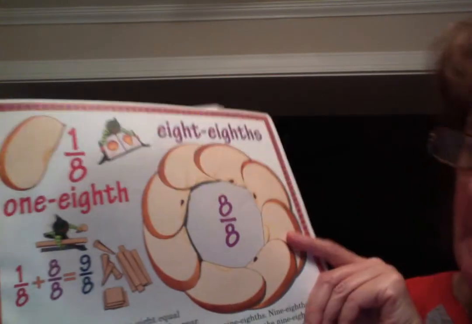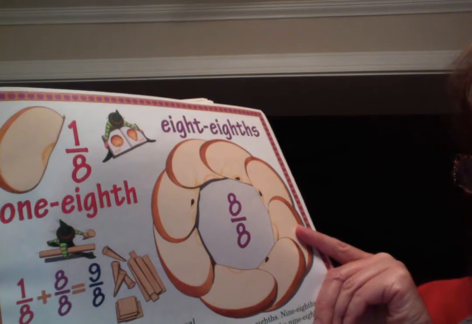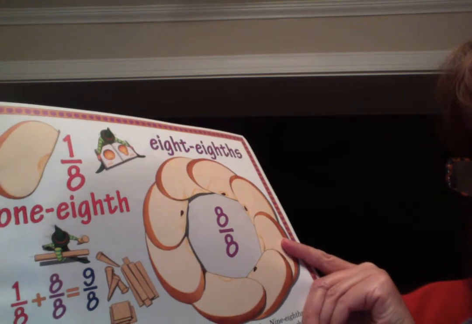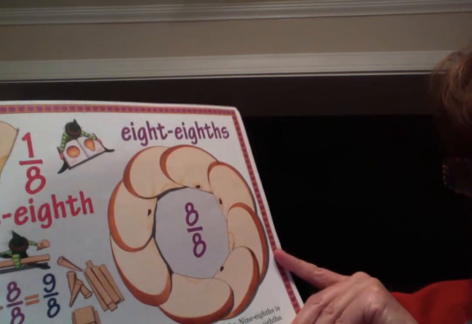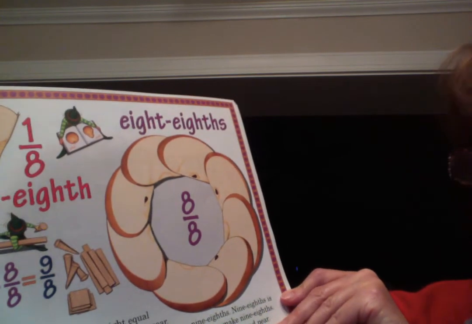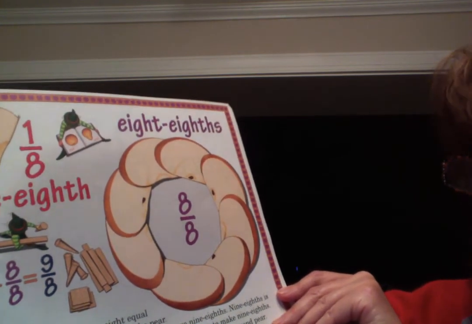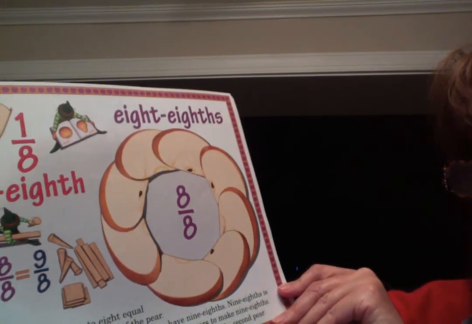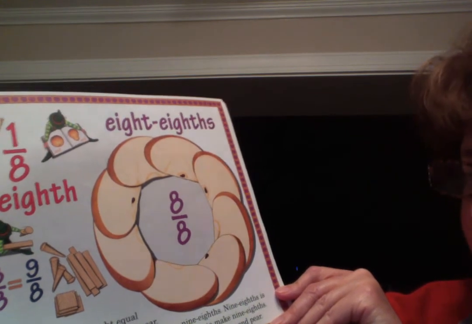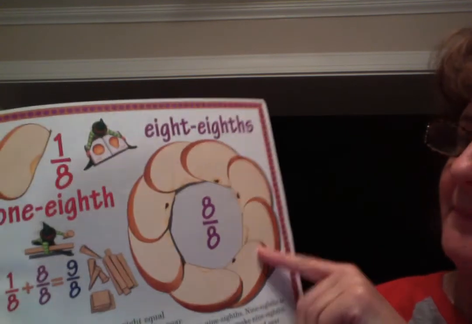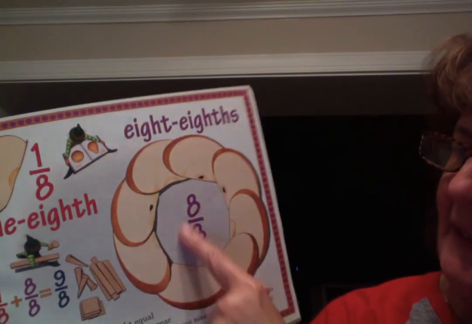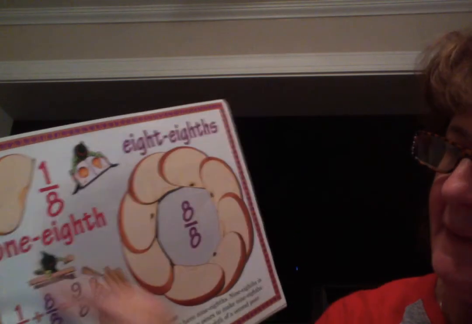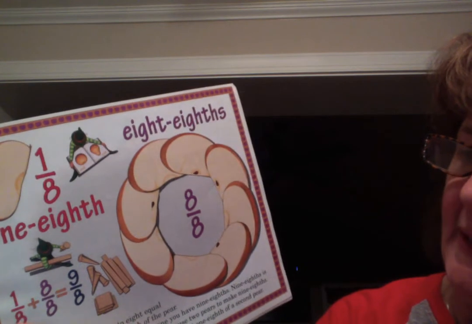If this pear is divided into 8 equal pieces, each piece is 1/8 of the pear. A whole pear is 8/8. Imagine you have 9/8. 9/8 is an improper fraction. You would have to use 2 pears to make 9/8. 9/8 is really 1 whole pear and 1/8 of a second pear. So here's your 1 whole pear, 8/8 is 1 whole, and then you would need your second pear for this 1/8 to make 9/8. 1/8 plus 8/8 equals your 9/8.